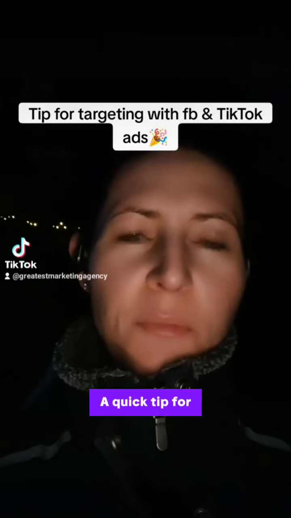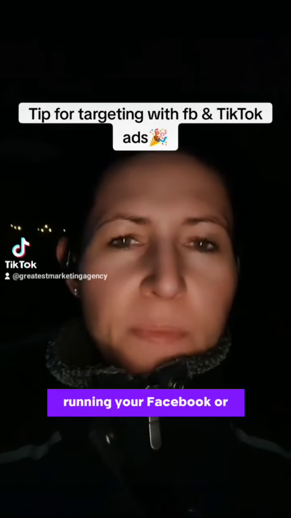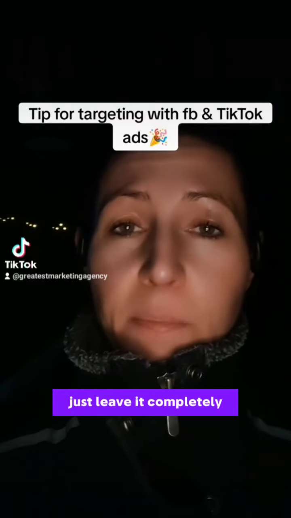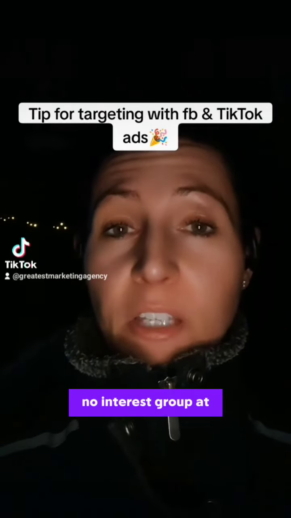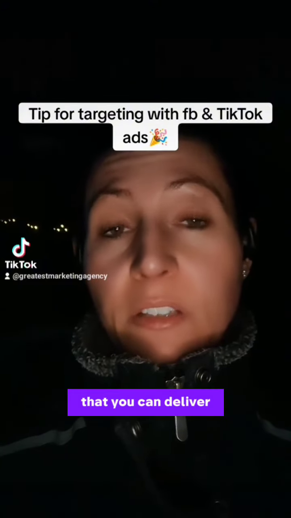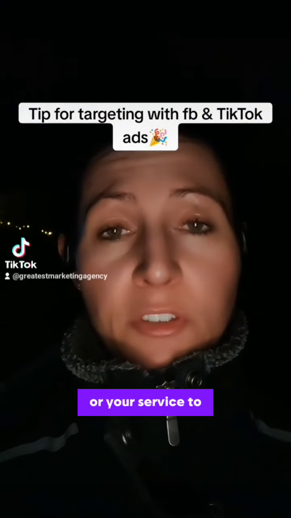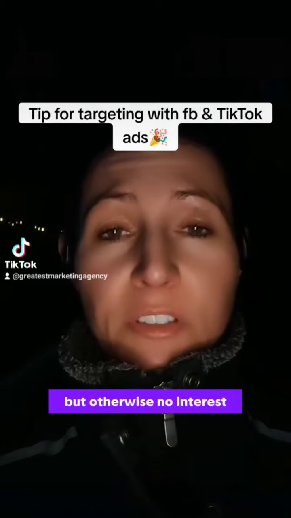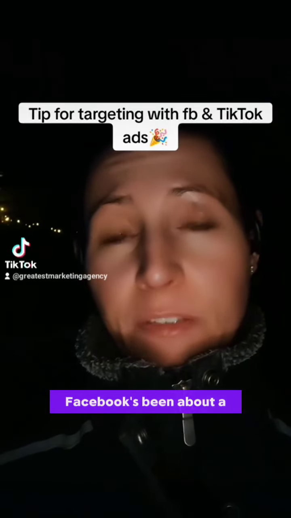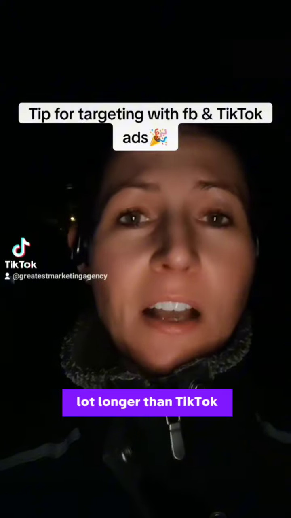A quick tip for when you're running your Facebook or TikTok ads: also, your targeting, just leave it completely open, no targeting, no interest group at all. You have to of course choose countries that you can deliver your products or your service to, but otherwise no interest. Because think about it, especially with Facebook, Facebook's been around a lot longer than TikTok.